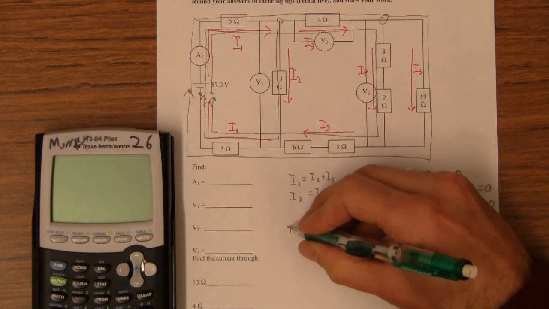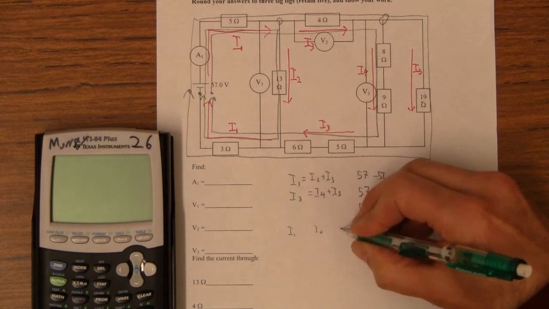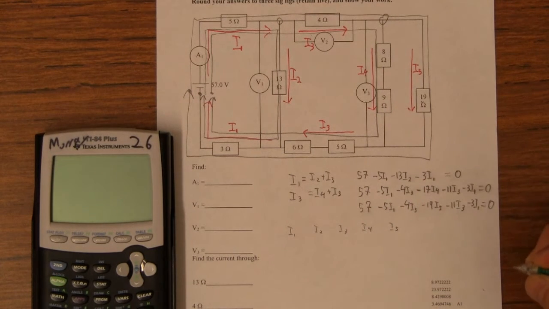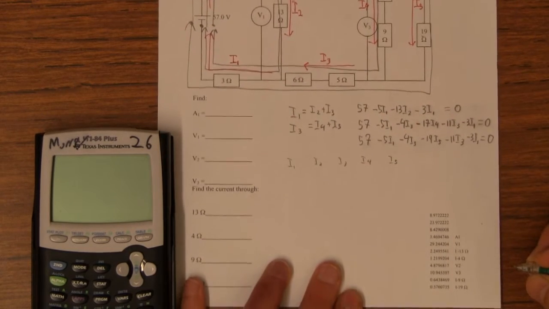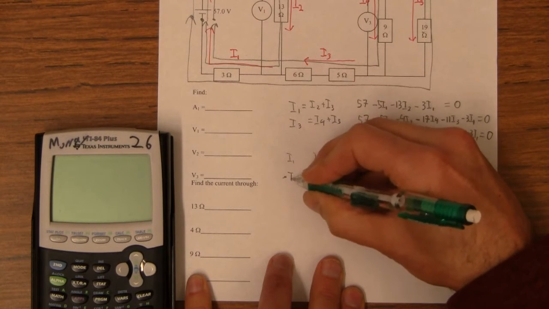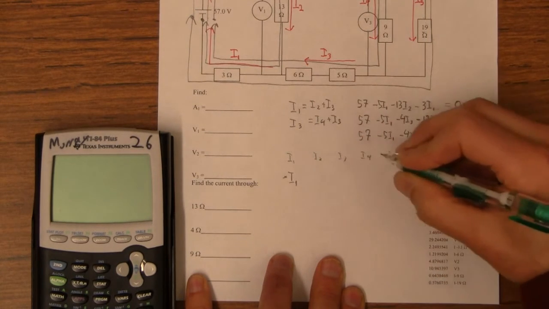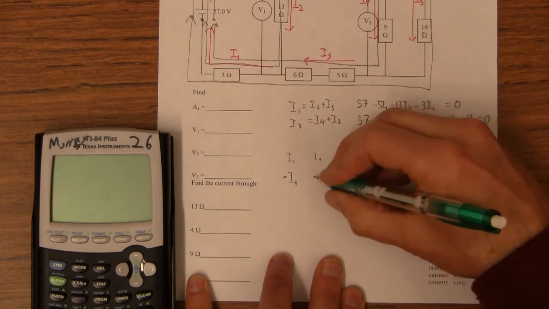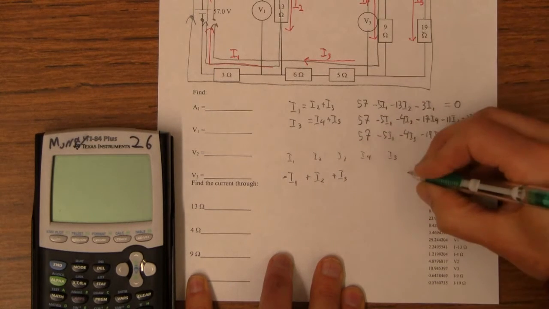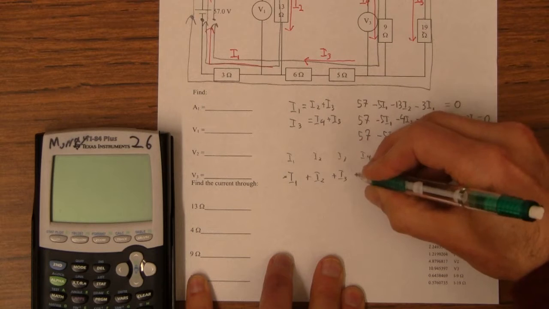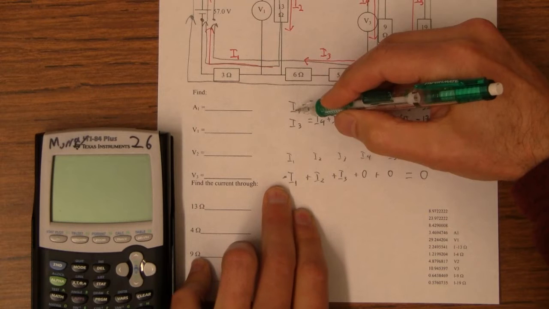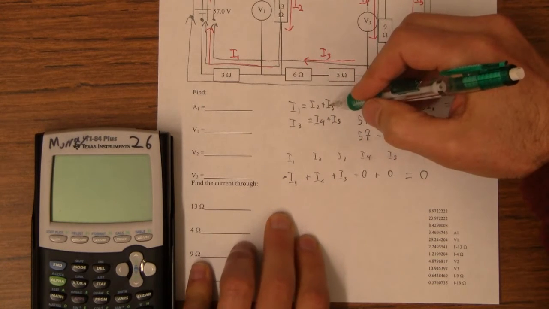and I'm just going to make a little column here, I1, I2, I3, I4, I5, okay. And now I can rewrite those equations. I can say negative I1 plus I2 plus I3 equals 0. Plus 0 plus 0, right, equals 0. So I've recast this one as negative I1 plus I2 plus I3, right?